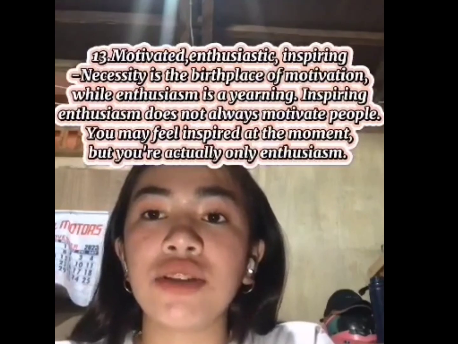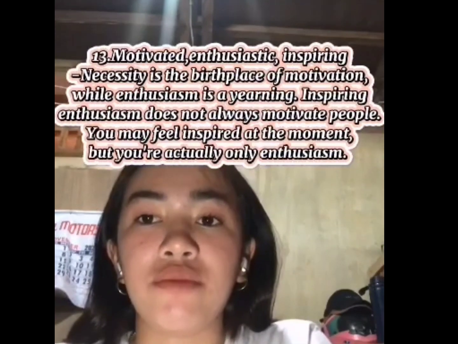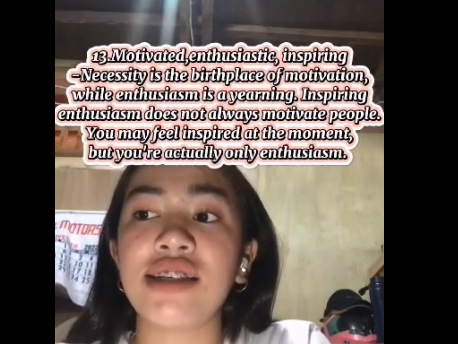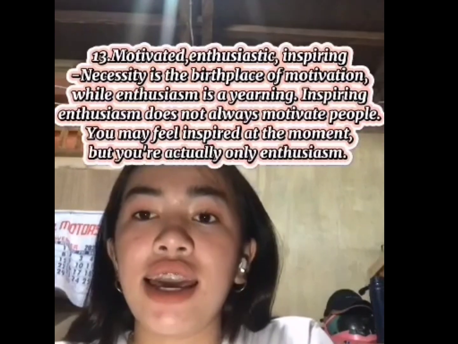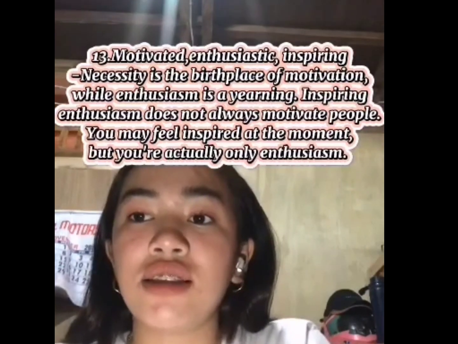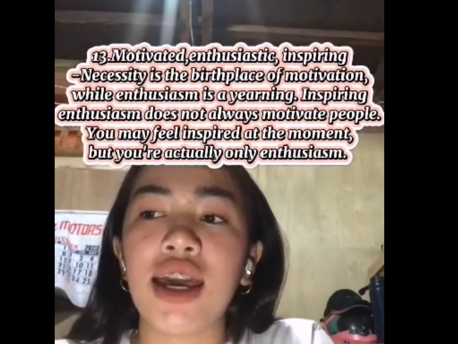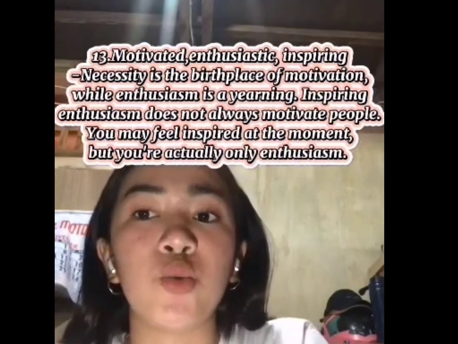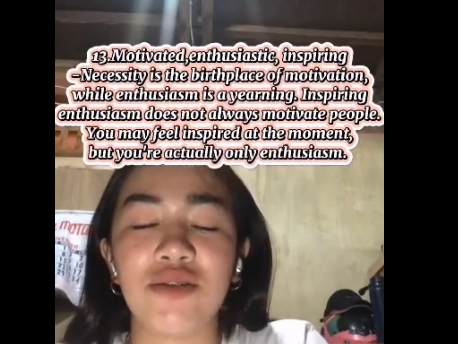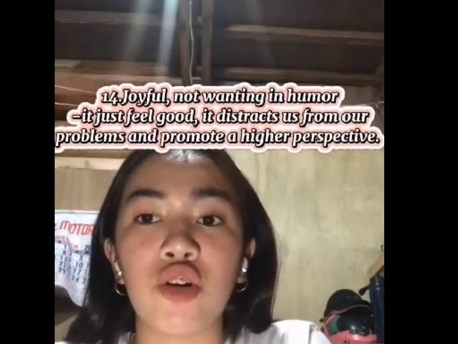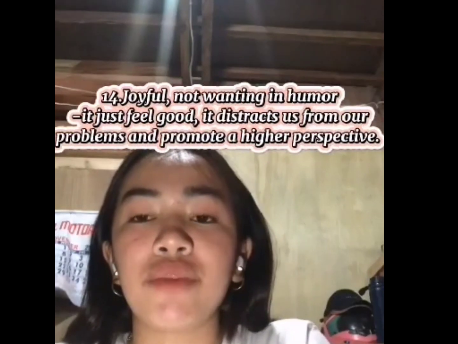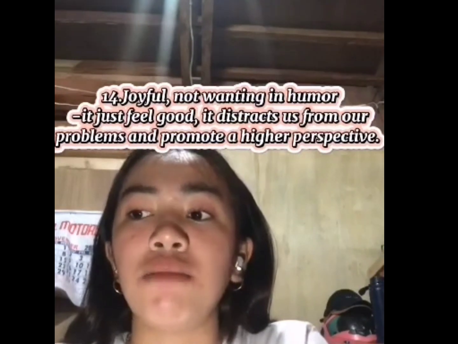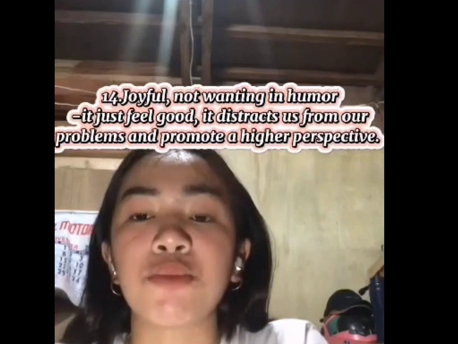13, motivated, enthusiastic, inspiring. Necessity is the birthplace of motivation, while enthusiasm is yearning. Inspiring enthusiasm does not always motivate people. You may feel inspired at the moment, but you are actually only enthusiastic. 14, joyful, not wanting in humor. It just feels good. It distracts us from our problems and promotes a higher perspective.